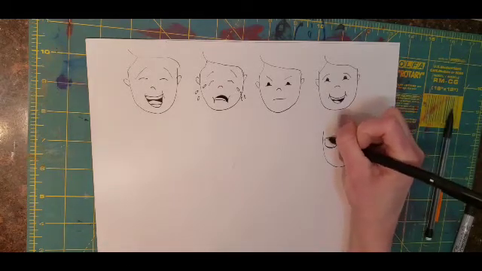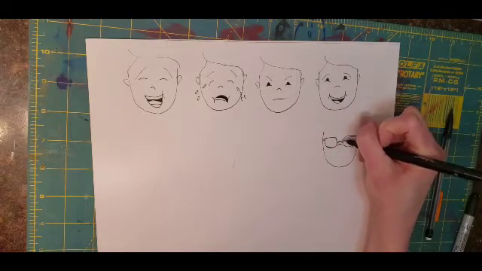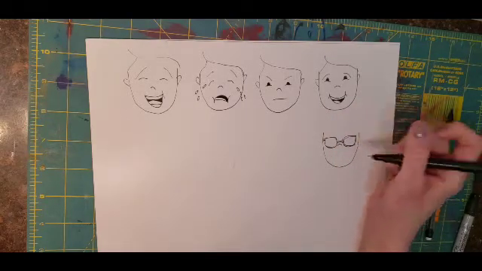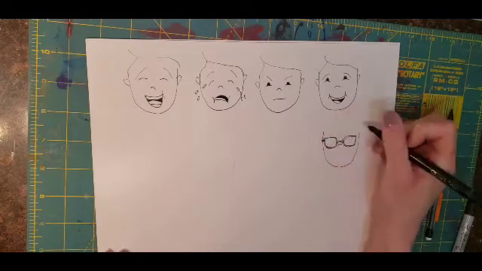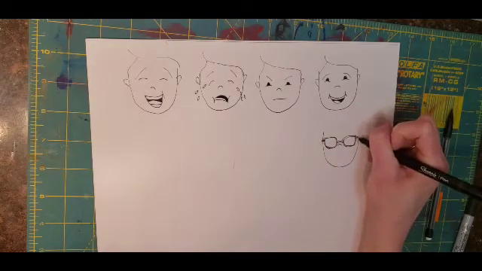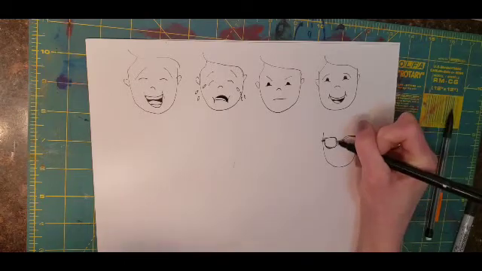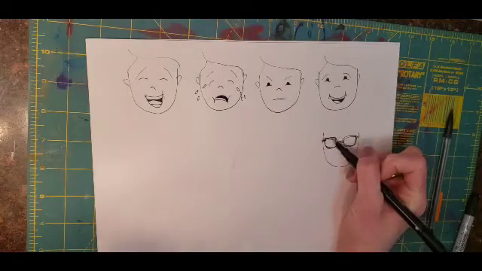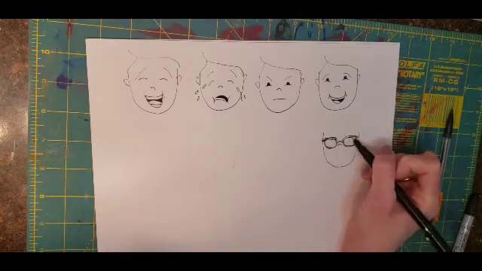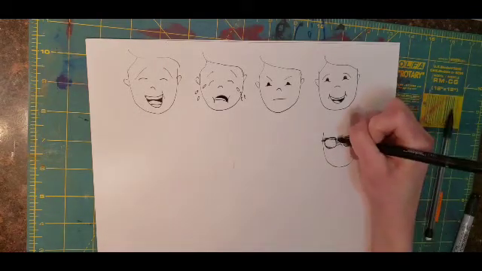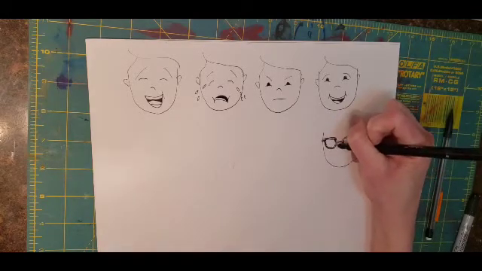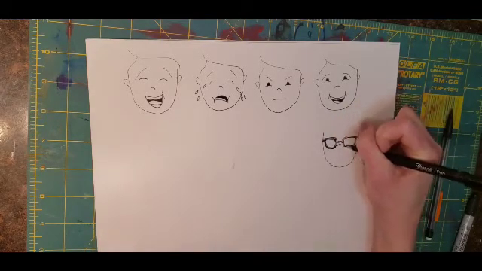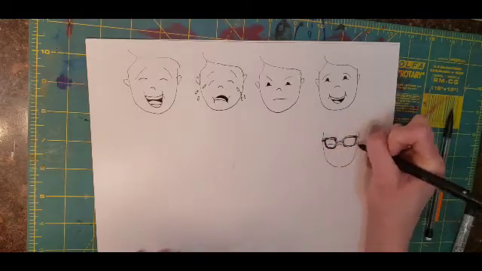So you want to make sure that you really get them on there, that they're not super thin lines. And sometimes you can accidentally make somebody look angry when you're drawing their glasses, because these lines can sort of mimic those eyebrow lines. So that's something to be careful of.